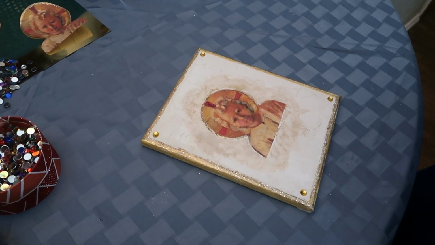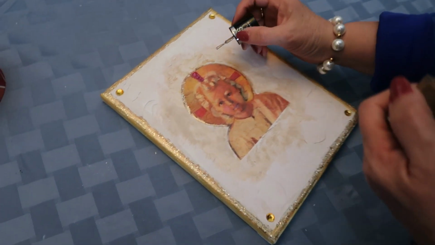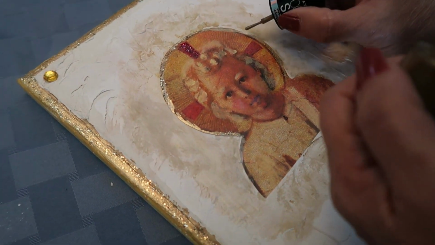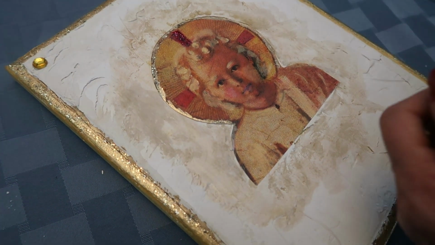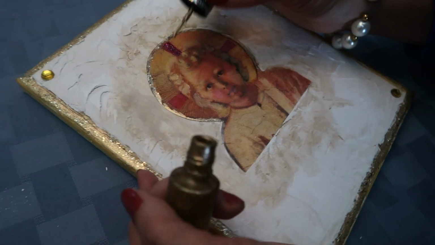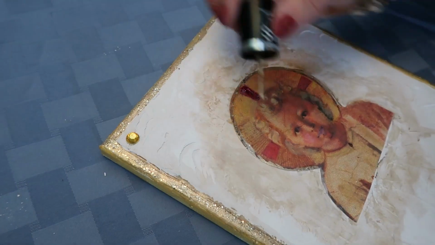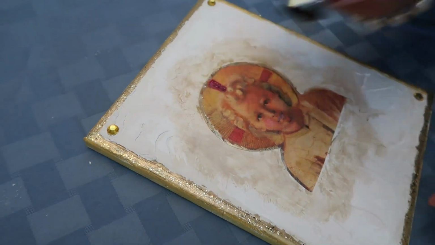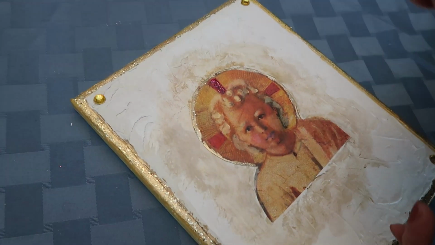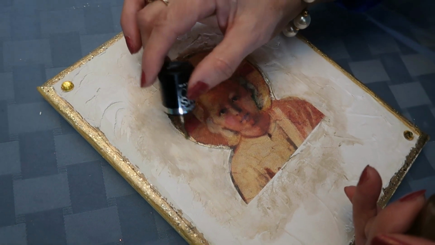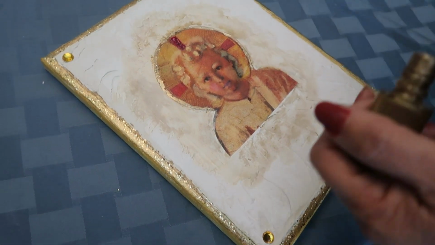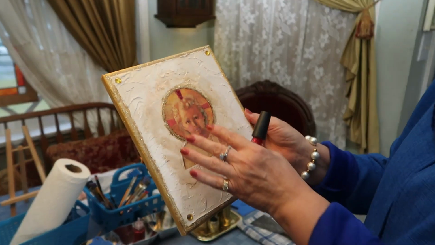I'm trying to make it feel like it's embedded in the fresco. So I'll outline a little bit like that, and not everywhere. You don't want it perfect, just around to make it look old. So there's some there, and then I'll do some there. And see how it doesn't have a perfect line about the halo? And some there. Some there. I believe that's a cross behind Jesus.